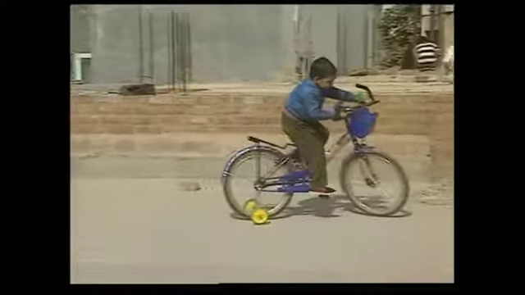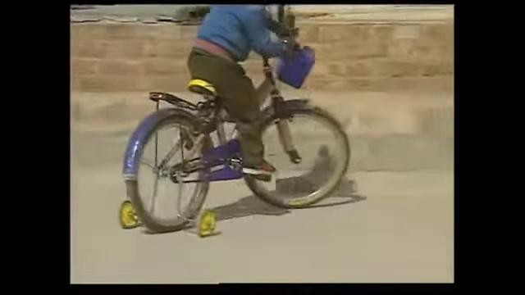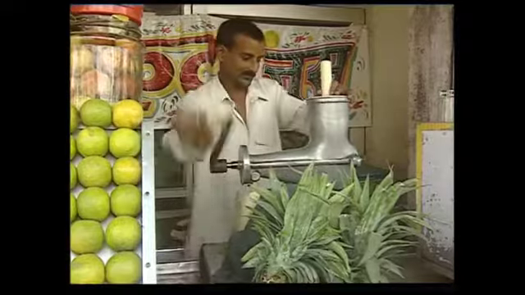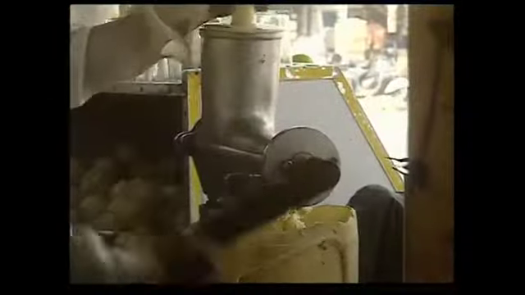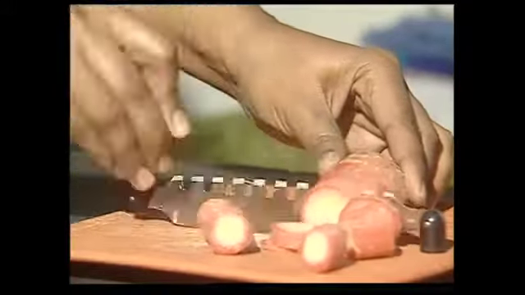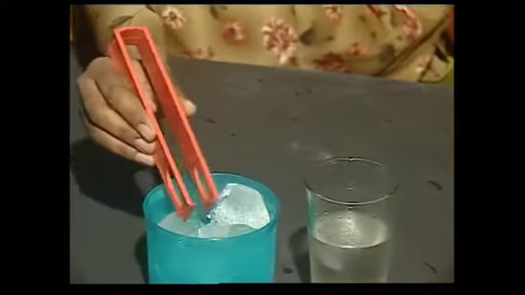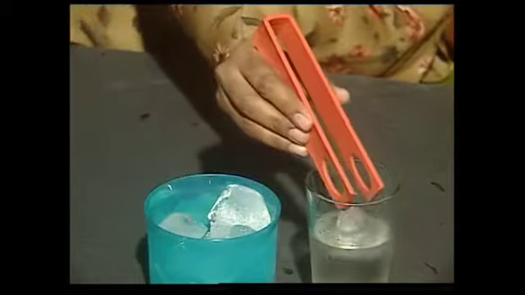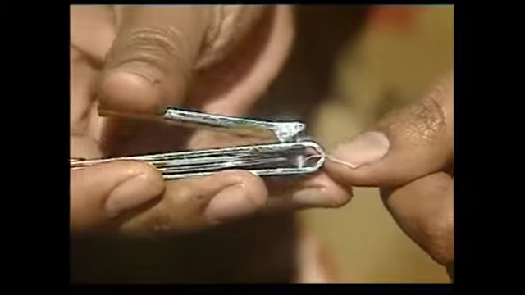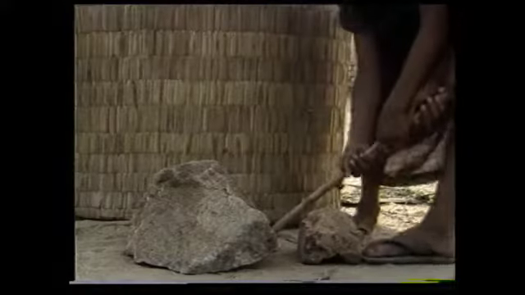A machine, like a bicycle, has a combination of levers and gears. A mechanical juicer has a lever and a screw, and this vegetable cutter has a lever and a wedge. The crowbar, wheelbarrow, or the tongs have been around with us for a long time. They help us do our work with a minimum of effort. Such appliances are called levers.